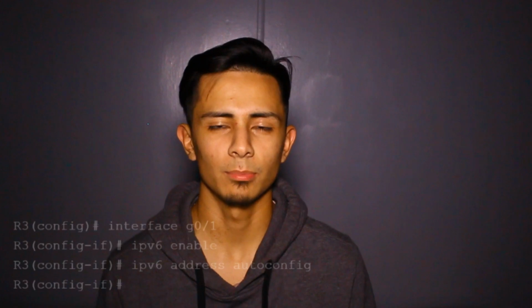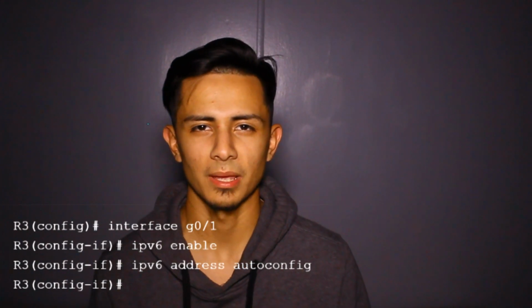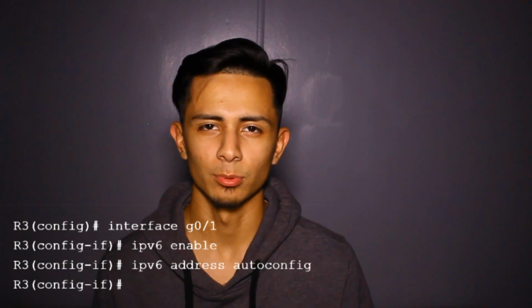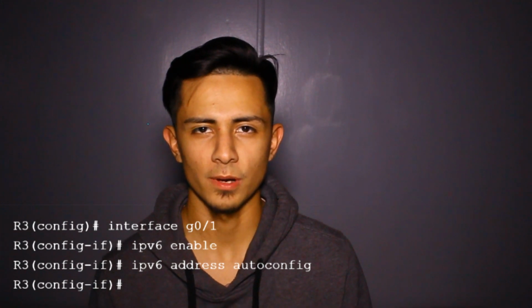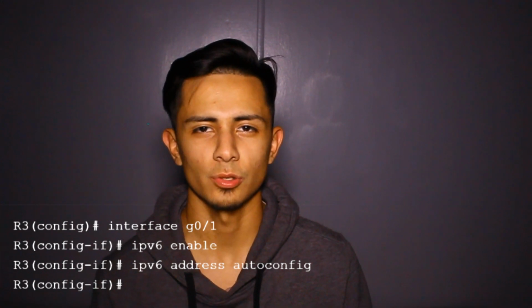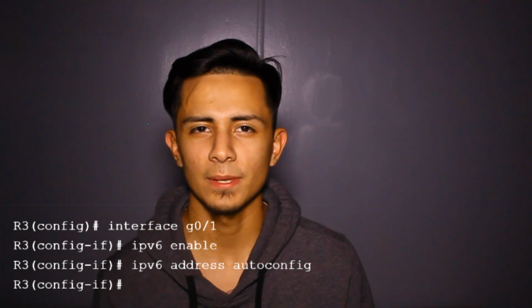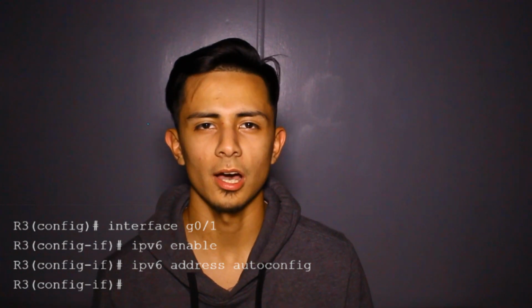Now there's only 2 steps in configuring a router as a stateless DHCP v6 client. Number 1, IPv6 enabled on the interface using the command ipv6 enable. Number 2, enable automatic configuration of IPv6 addressing using the command ipv6 address autoconfig. And those are a few basic configurations of DHCP v6.